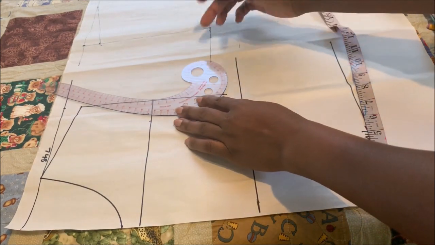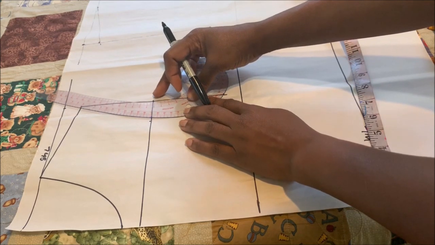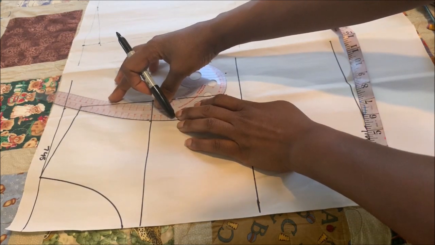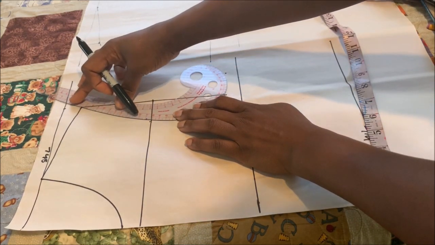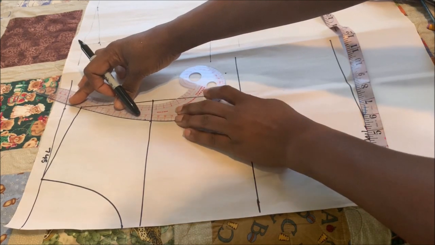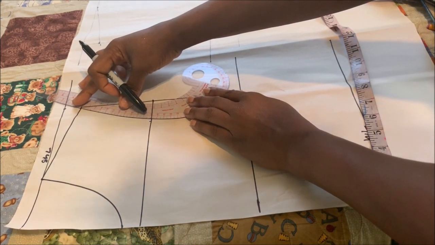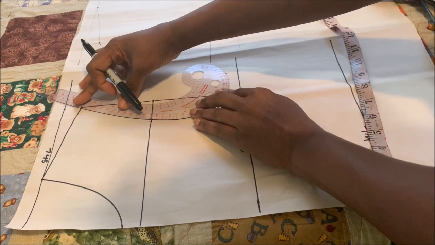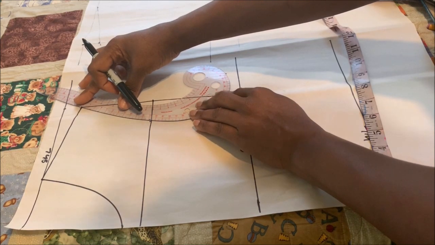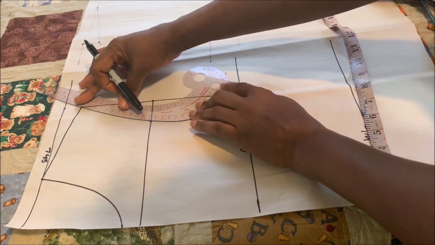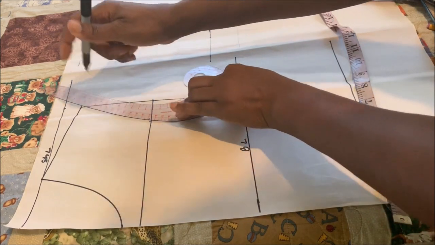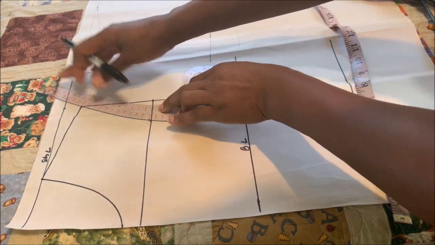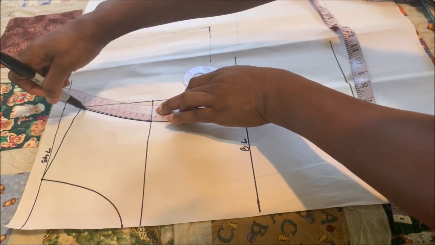Okay, sometimes you can get this with one shot to make sure you get all the points. But if you cannot, all you have to do is break it down. But I'm going to try to see if I can get it all at once. This here. All right, so this is it. I'm going to be able to get it all at once. Make sure you place your French curve correctly. And we start from here to there.